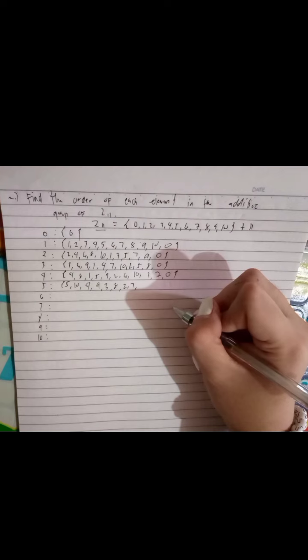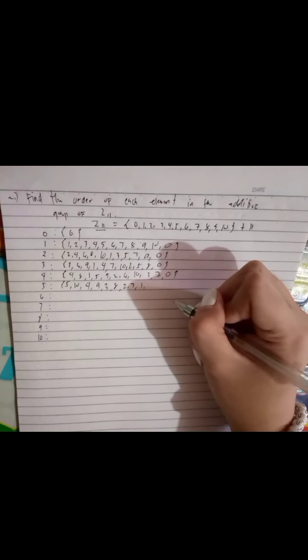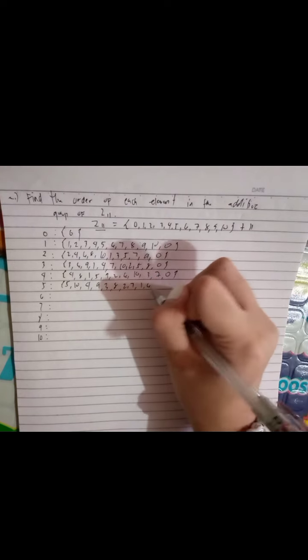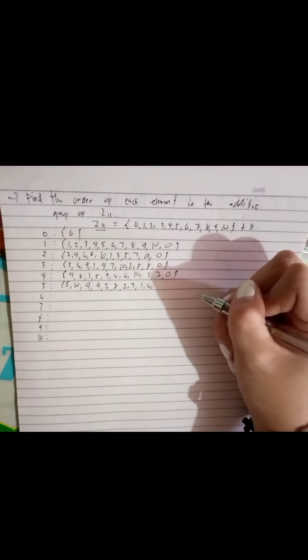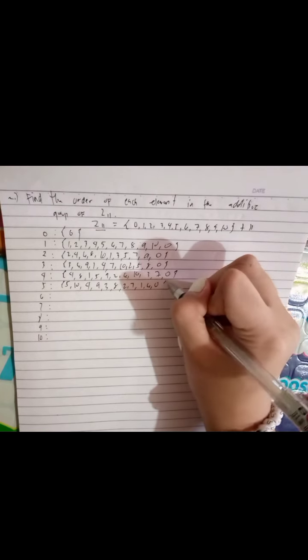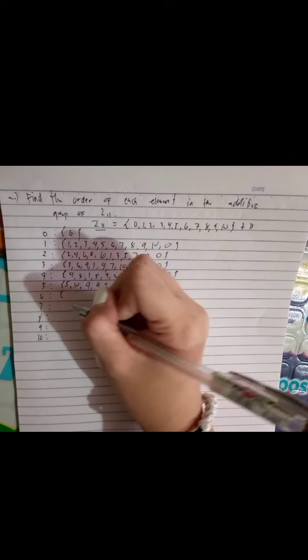5 raised to 9 is equal to 45, modulo 11, so 1. Then 5 raised to 10 is equal to 50, and modulo by 11, so 6. Then 5 raised to 11 is equal to 55. So 55 modulo by 11, so 0. So it means, nahanap natin yung identity. So proceed na tayo sa element ng 6.